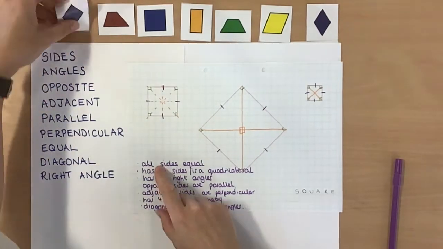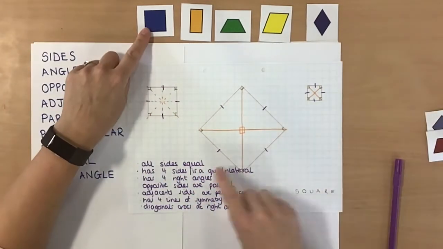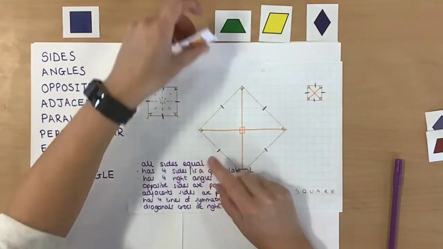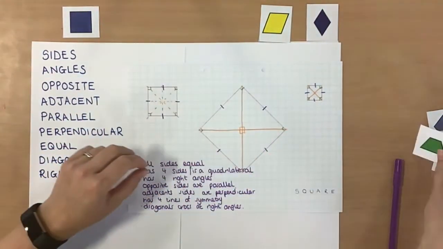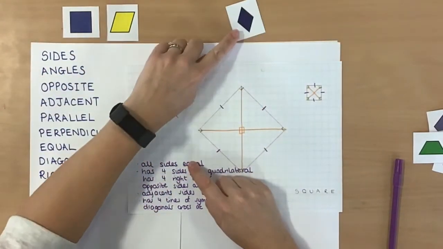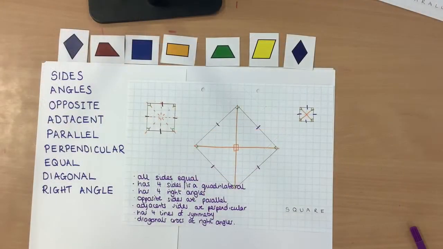Has all sides equal? No, that's not a square. Has all sides equal? No, that's not a square. That has all sides equal. That might be a square. Has all sides equal? No, not a square. Has all sides equal? No, not a square. Has all sides equal? Yes, that could be a square. Or could it? I'd have to probably just measure that. I think. Okay, so what we have now is basically a list of all the properties of a square.